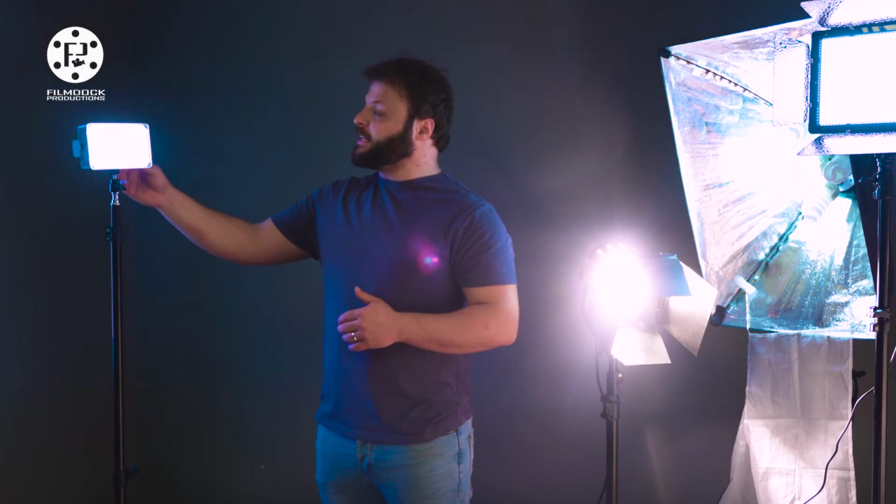Lastly, I got these small LED panels. These are really cheap and also extremely useful. They're very lightweight, so they can be placed literally anywhere using just these magic arms.